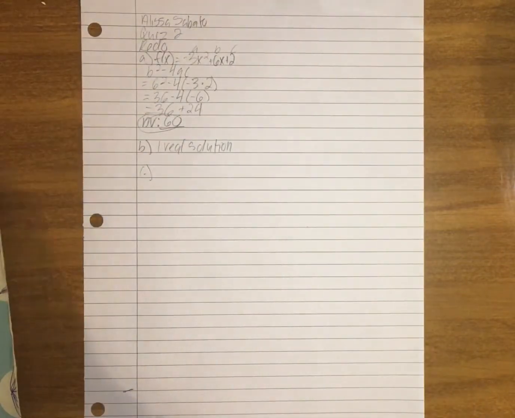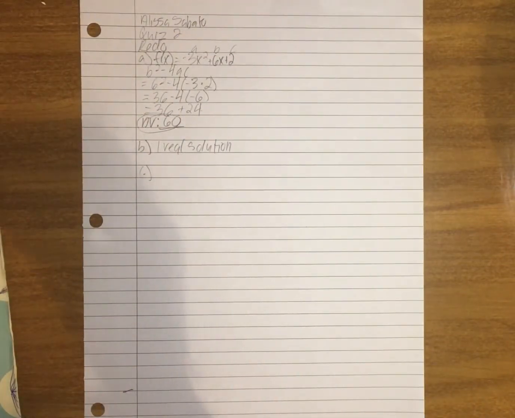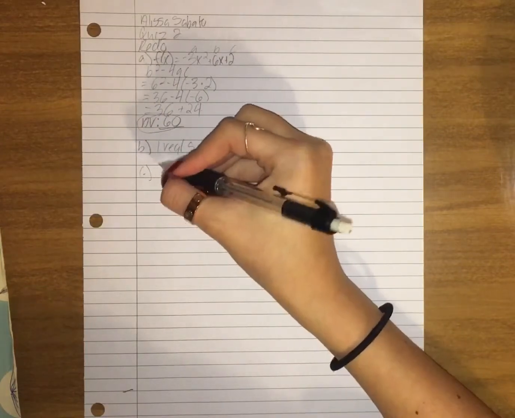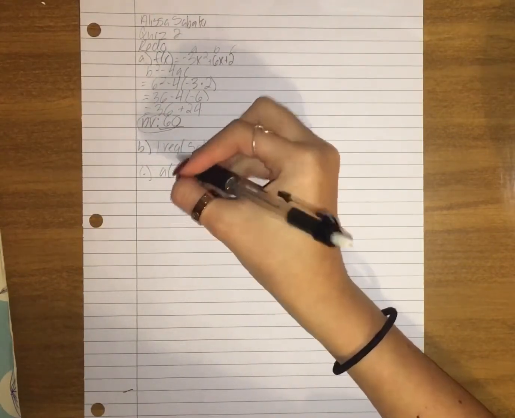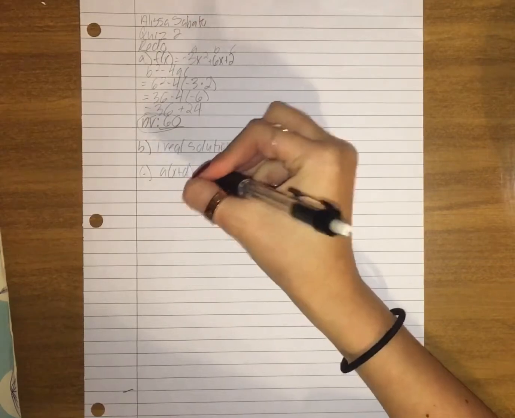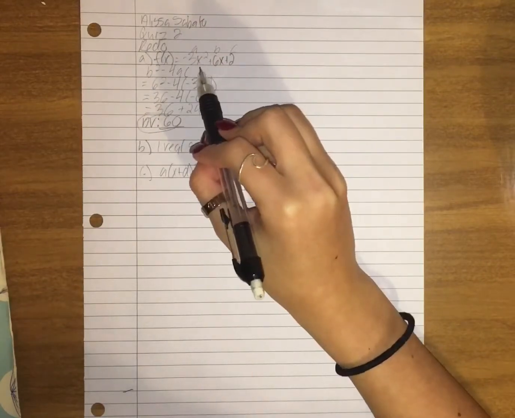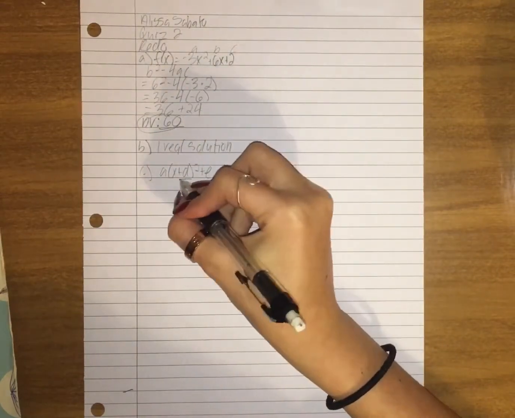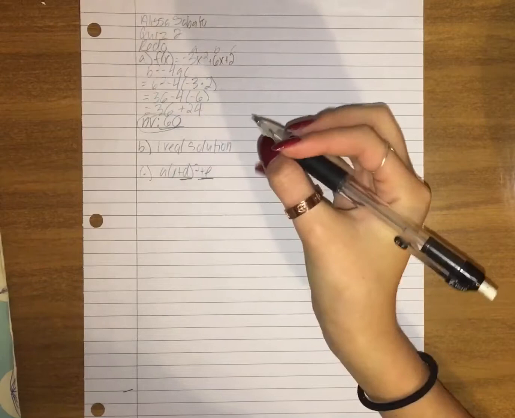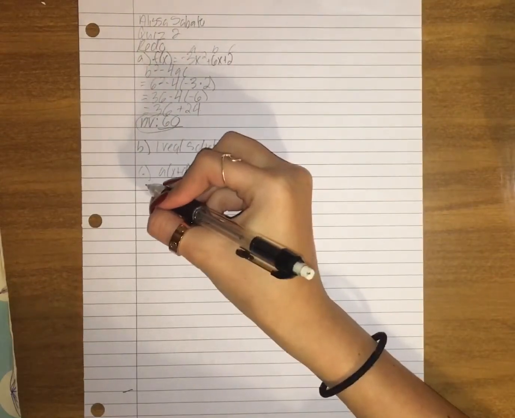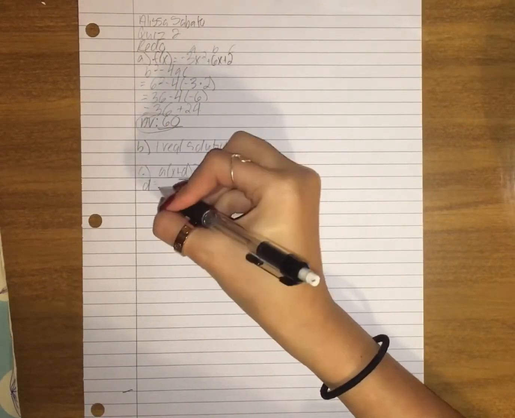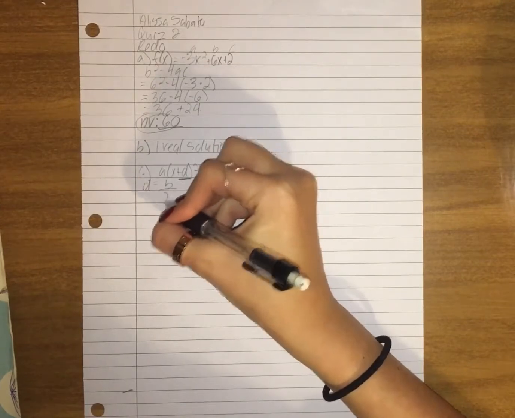Then we are asked to find the vertex, and we would use the vertex formula, which is a parentheses x plus d squared plus e. So as we saw above, a equals negative 3. So we need to figure out what d and e is. And the formula for d is d equals b over 2a.